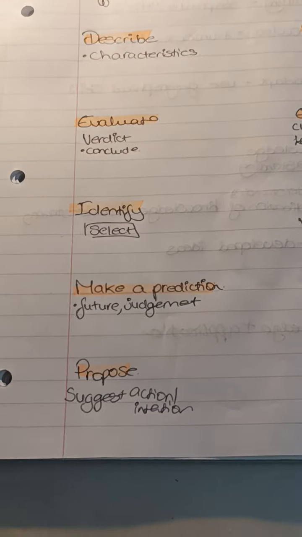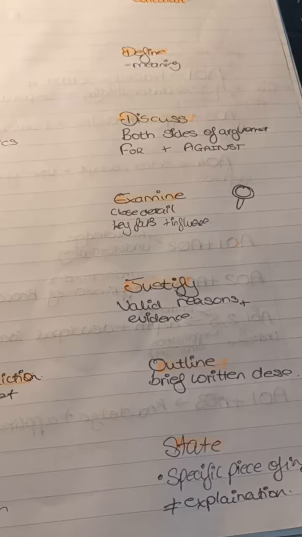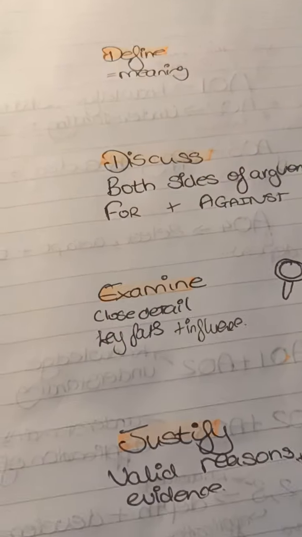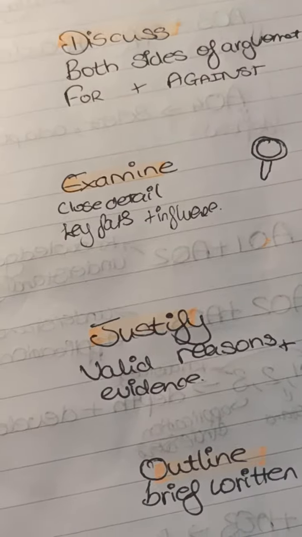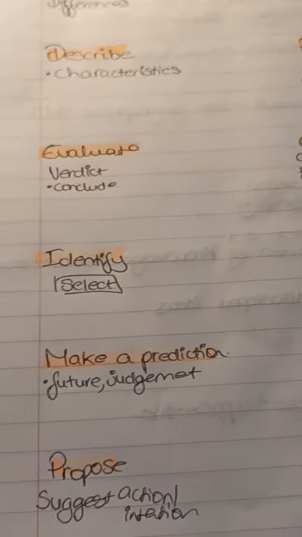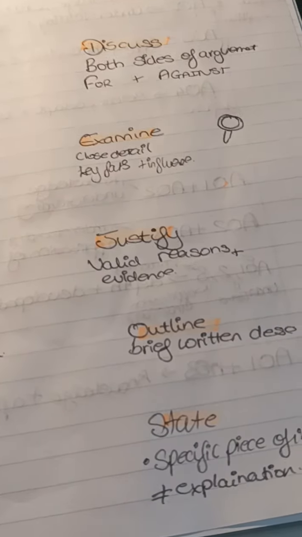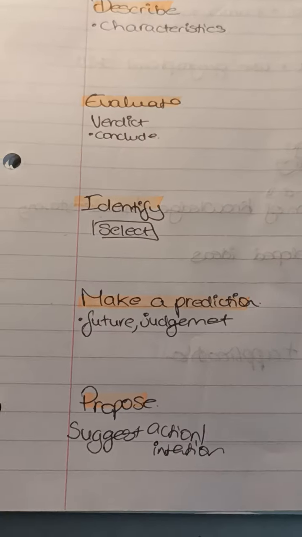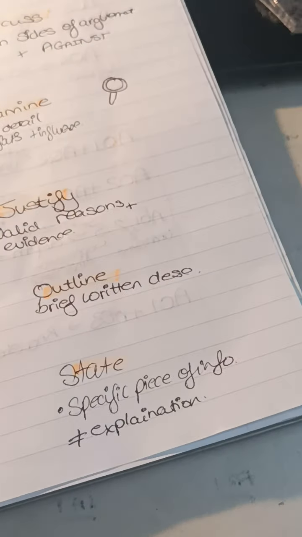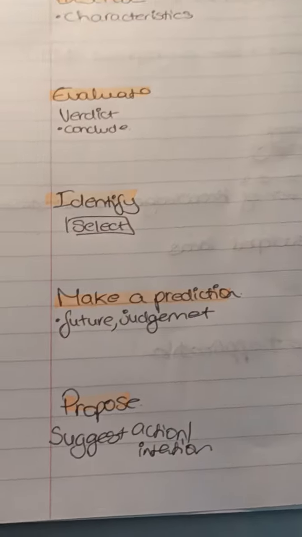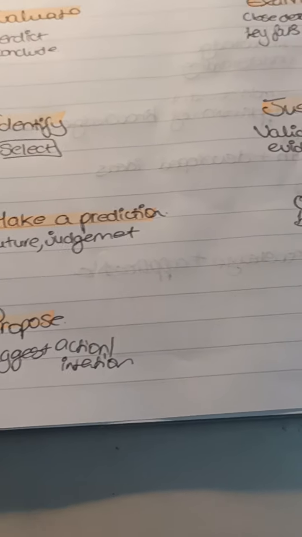We're like evaluate. Examine. So close detail. So you have to examine, like just talk about it in close detail, I guess. Key facts and influence. Identify, select something. Justify, need a valid reason and evidence. Make a prediction, it's about the future. Judgment. Outline, brief written description. 1 marker usually. Propose is to suggest an action or intention.